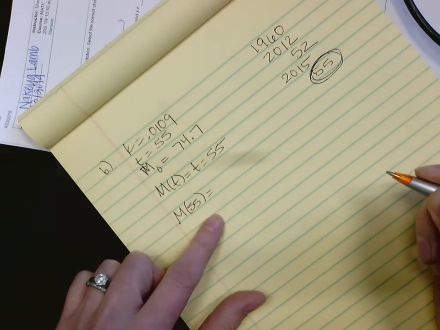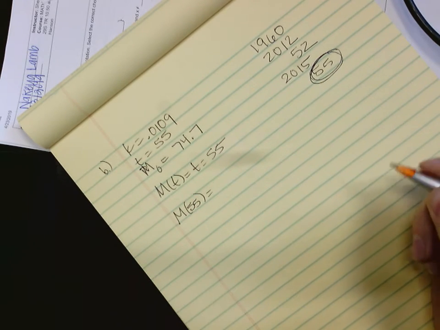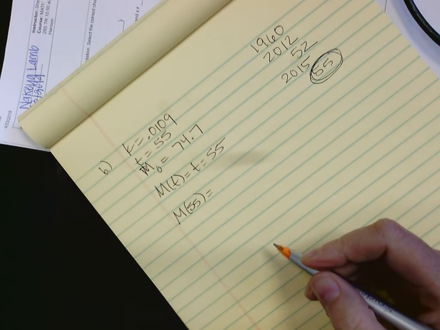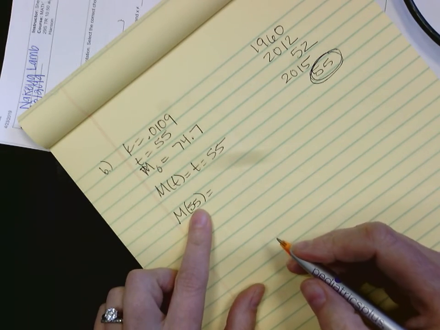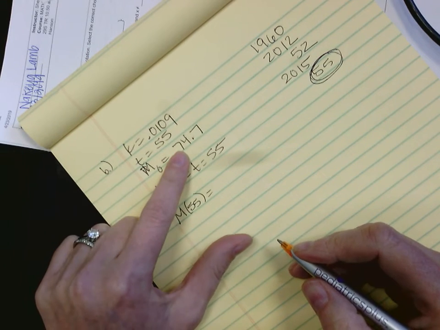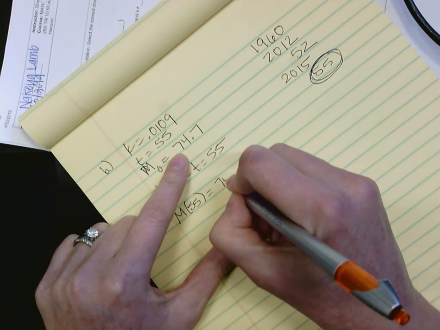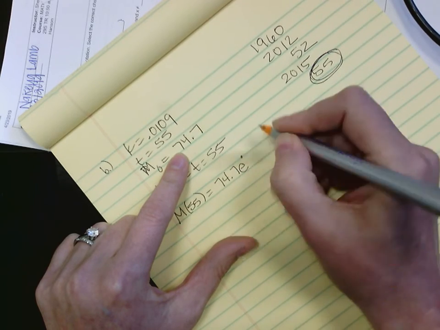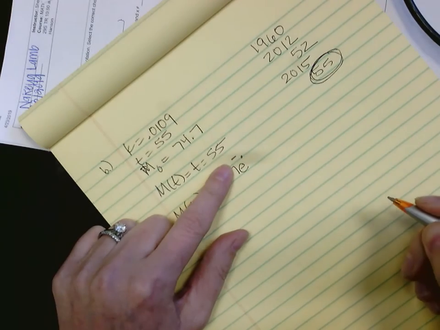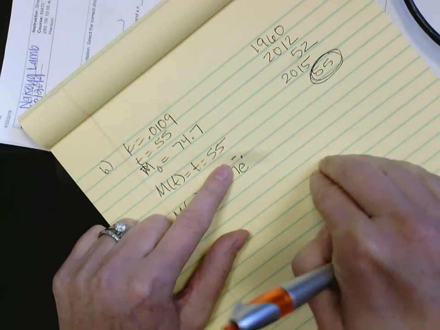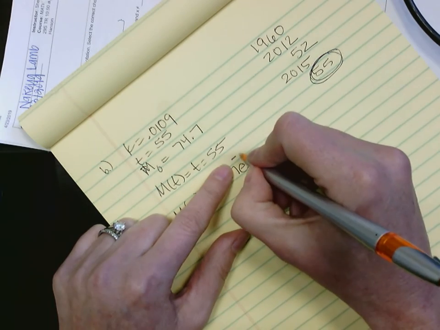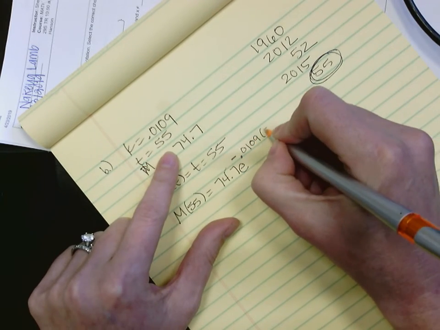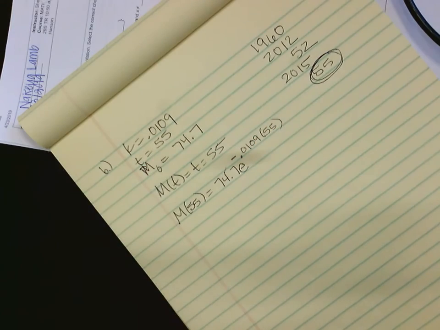What is the percent of people married 55 years after 1960? Let's plug this in. Where did I start? M0, so 74.7. E, I do know the rate, and I need to make it negative, right? That negative is what's going to make it decline instead of grow. So negative 0.0109, and I'm plugging 55 in for T.